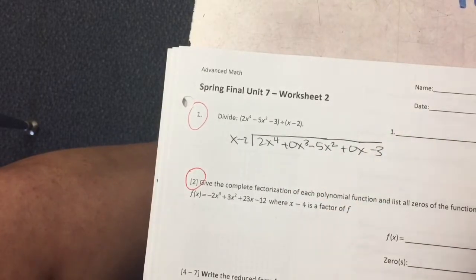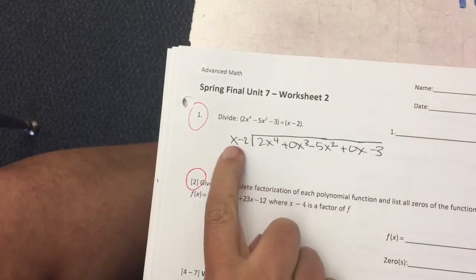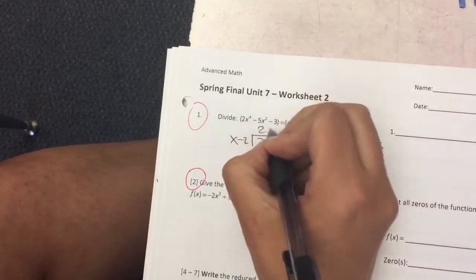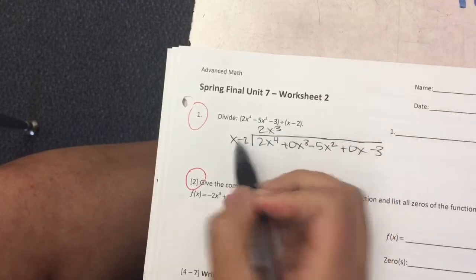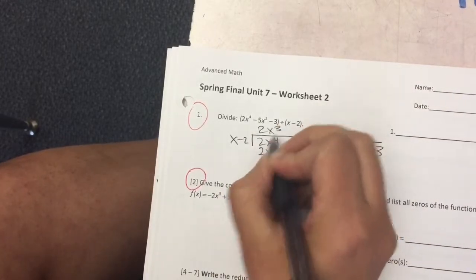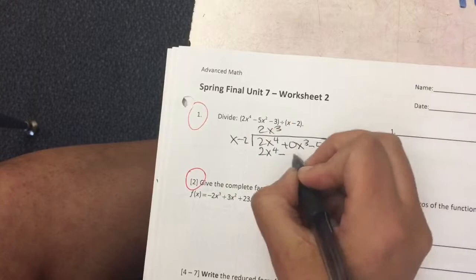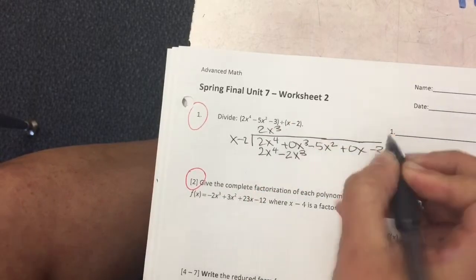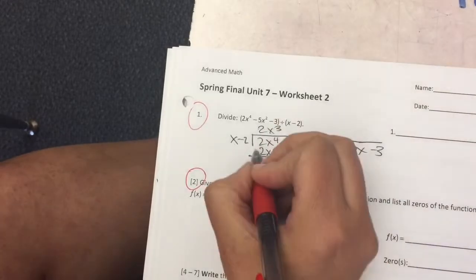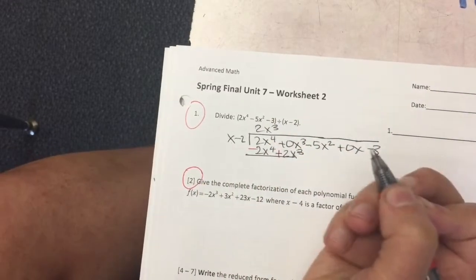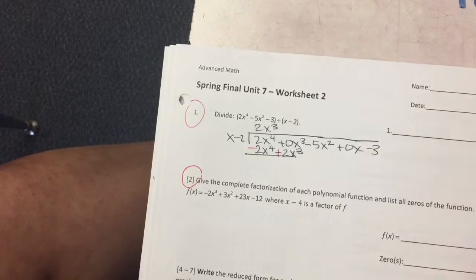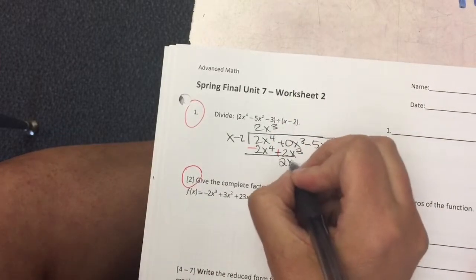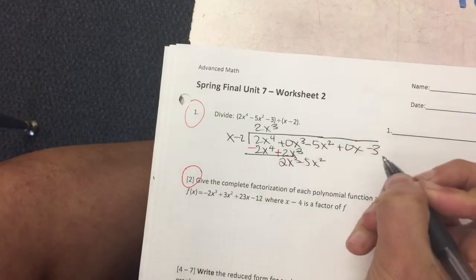Then I divide. I take this one, divide by this one, and I get 2x cubed. And then I distribute it to both. So 2x to the 4th minus, that's going to give me negative 2x cubed. But then I have to distribute my negative. I do like to use a second color to emphasize that. So this will end up being a positive 2x cubed minus 5x squared.